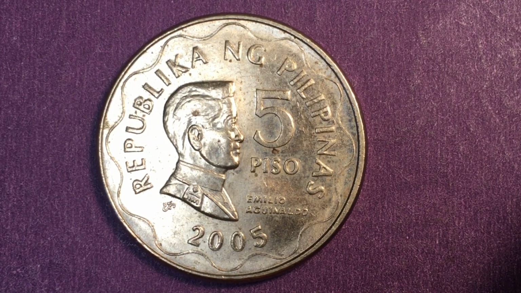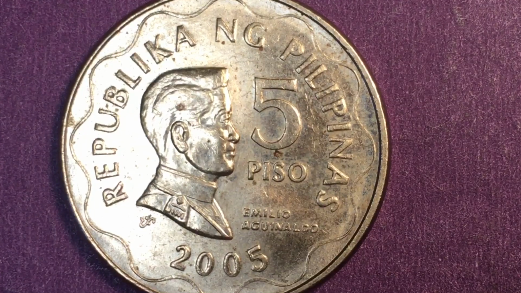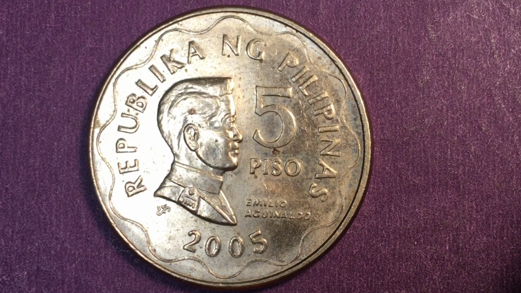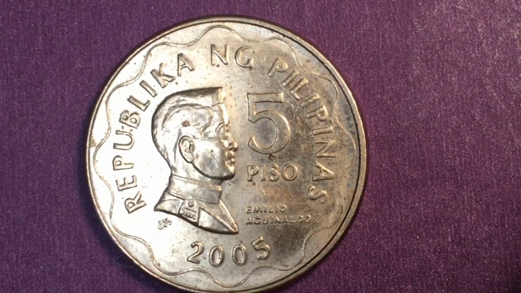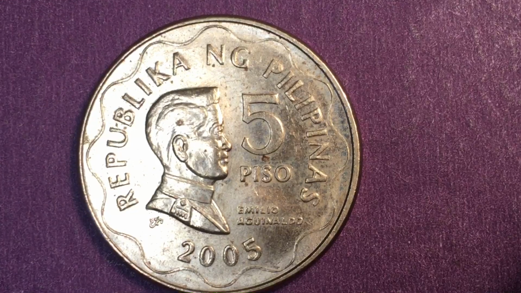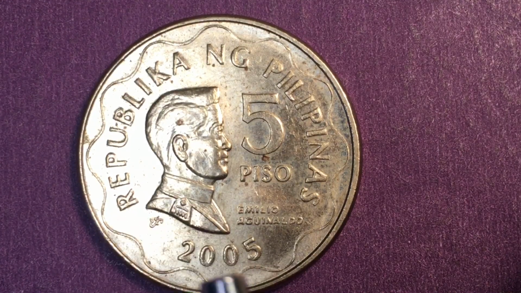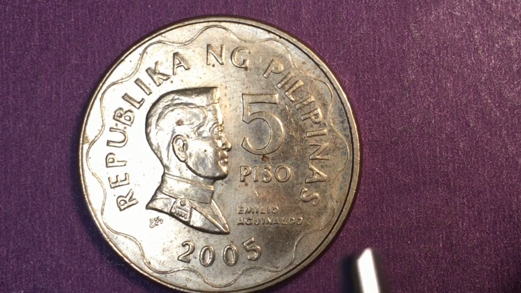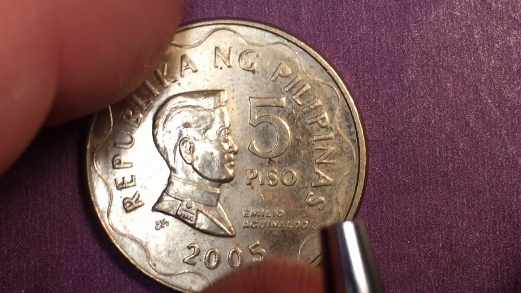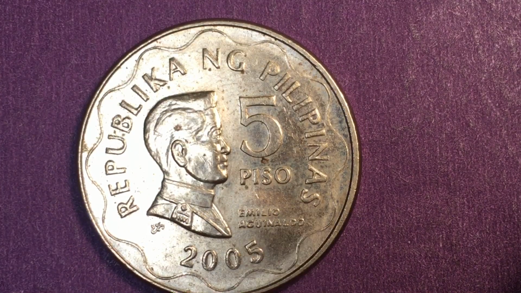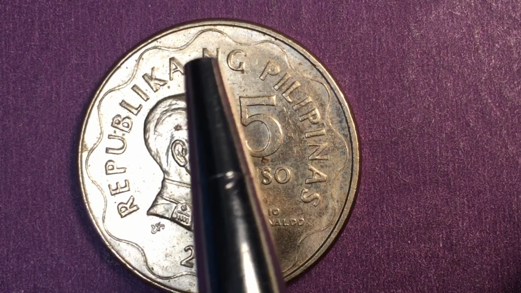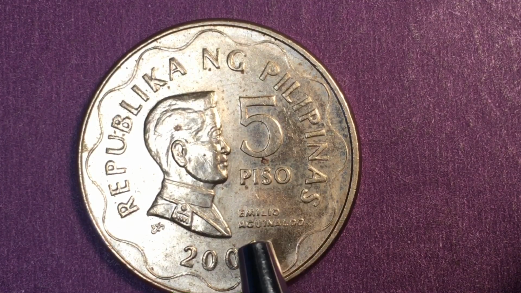Today we'll look at the 2005 5 peso coin from the Philippines. And as most of you know, in 1995 they changed from a 5 peso paper note to a 5 peso coin. Now, some people write peso as P-E-S-O, but the Philippine spelling is P-I-S-O, and you can see that right here on the side. It says 5 peso, P-I-S-O.